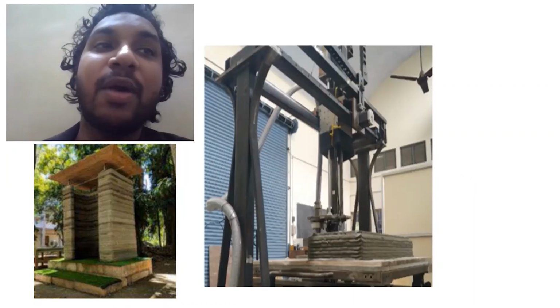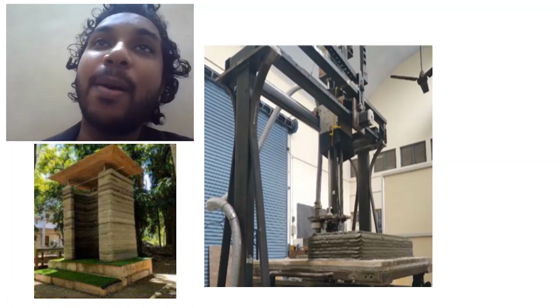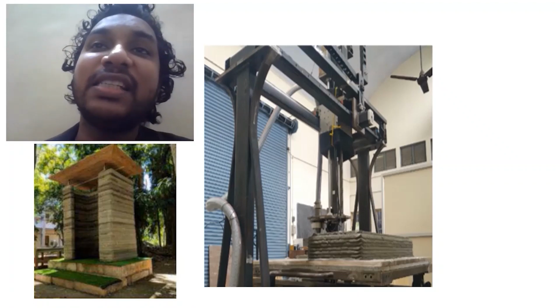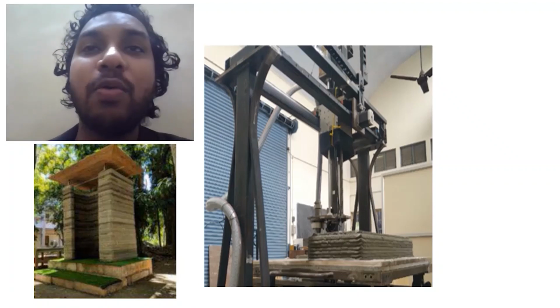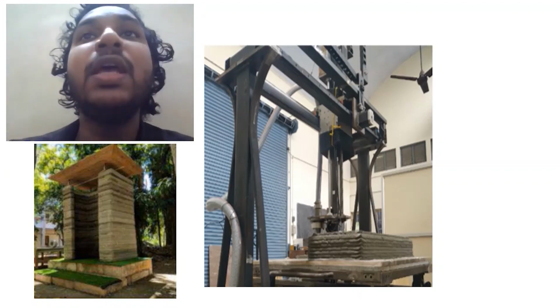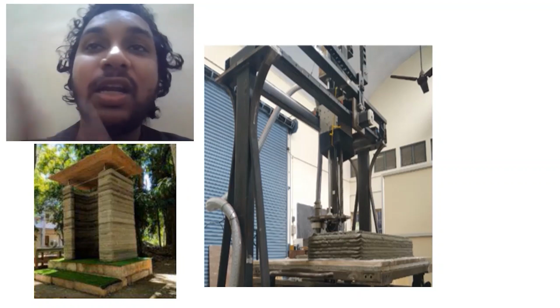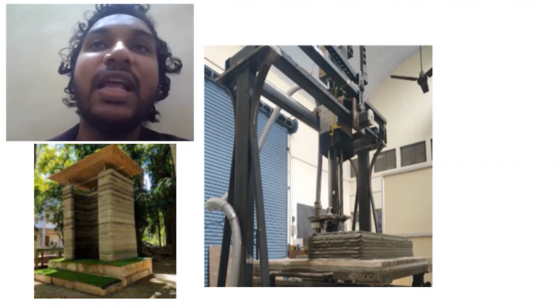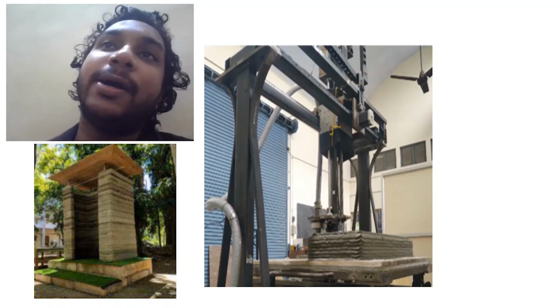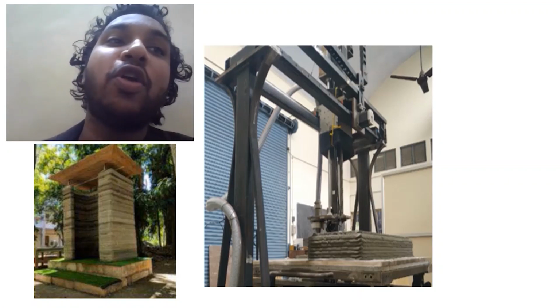As we go forward, we see that this is a 3D printer. It has mostly 4 components. One is pumping, or pumpability. Next is extruding the mix so that it doesn't flow out; it retains itself when it gets extruded. Third is buildability, the ability of it to stand; it should not fall down while getting printed. And the last one is automation, which we obviously talked about.